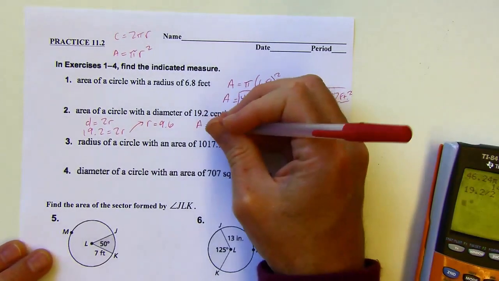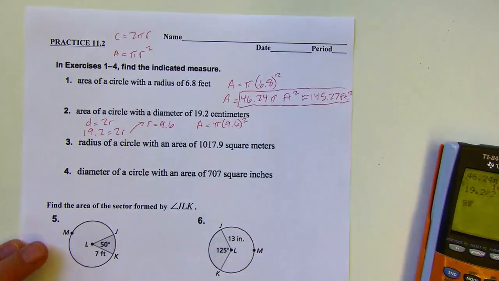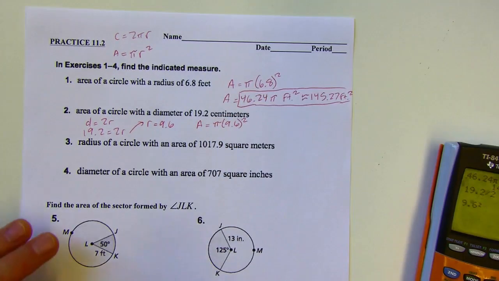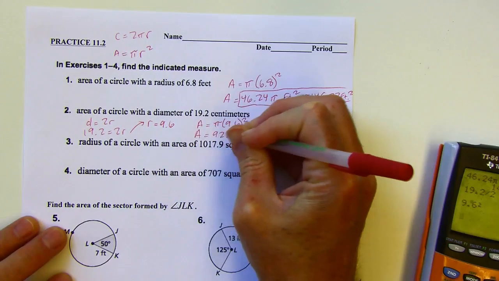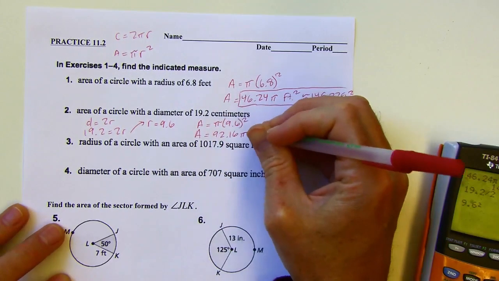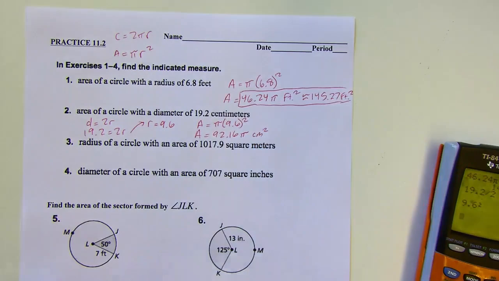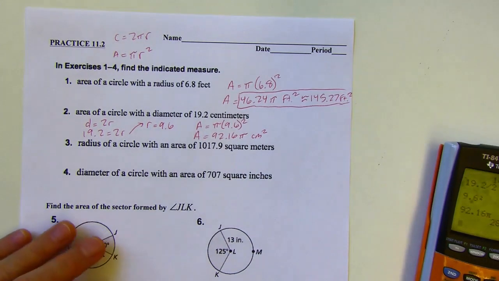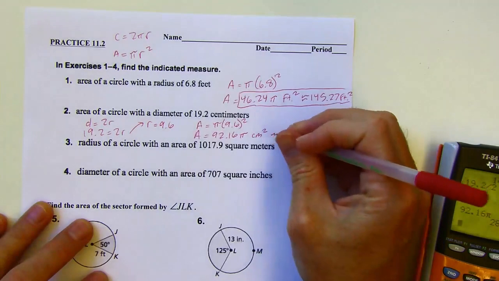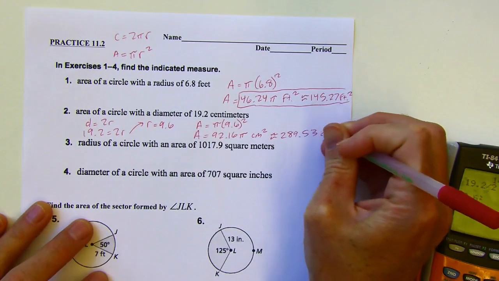Sorry, I blanked out there for a second. 9.6 squared, let's see, 9.6 squared is 92.16. So in terms of pi, it's this many square centimeters, or about 289.53 square centimeters.